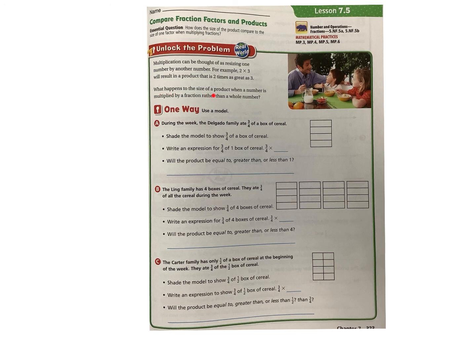But what happens to the size of the product when a number is multiplied by a fraction rather than a whole number? Does it stay the same? Is it less? Is it more? What happens? So we're going to take a look at all of those scenarios. One way to visualize this is to use a model. Let's have a look at the model they're talking about.